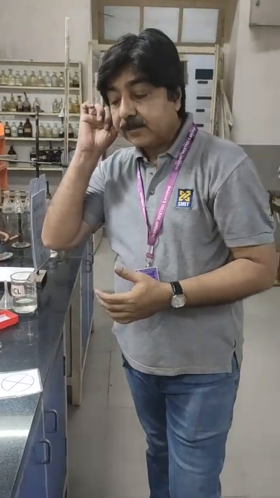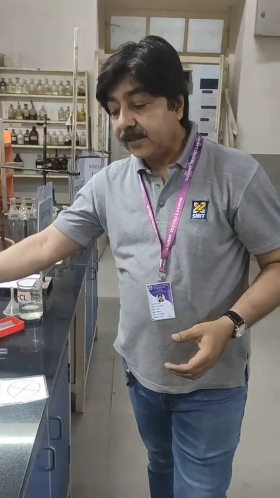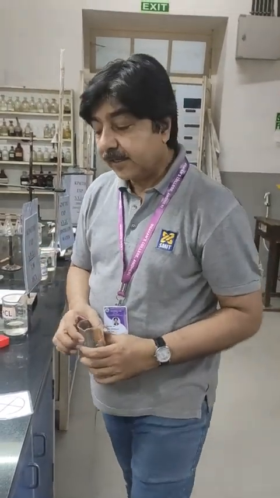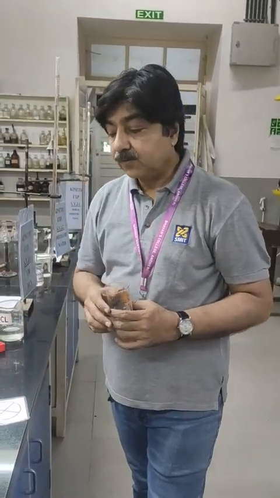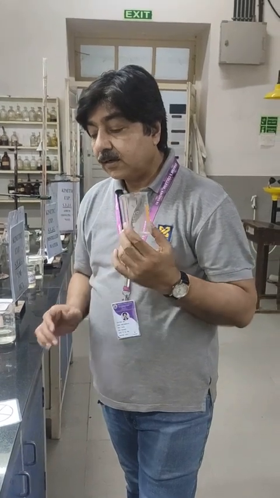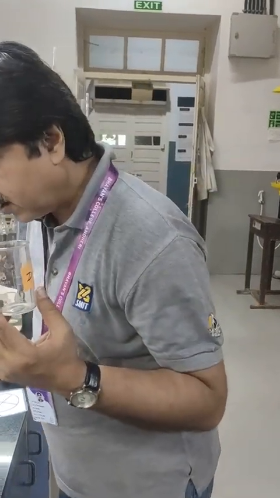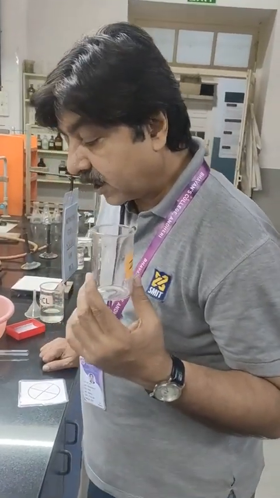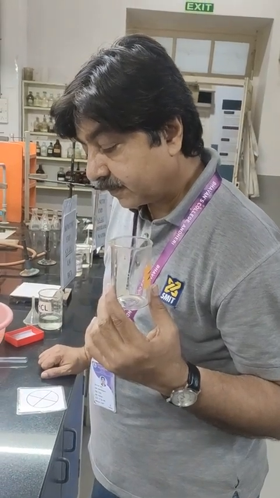Now in the same fashion, we will be taking the last set, that is set D of the reading, where I will be taking 50 ml of sodium thiosulfate. I will not add water, and to 50 ml of sodium thiosulfate I will add 2 ml of 1 molar HCl.